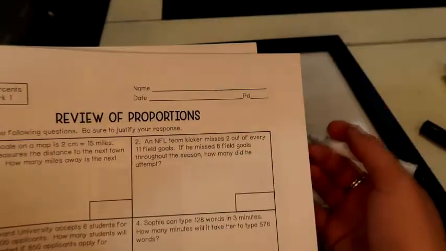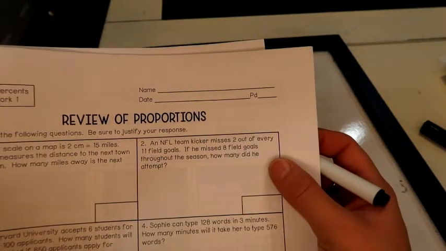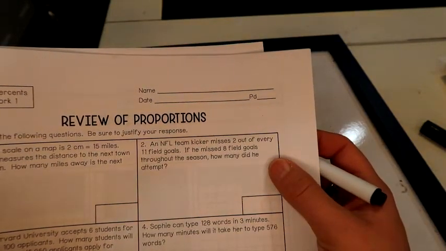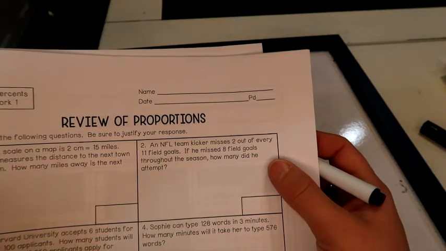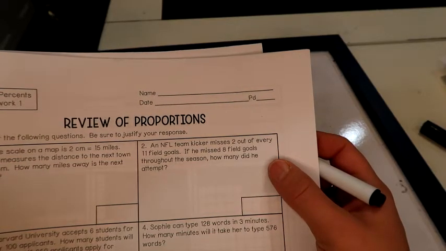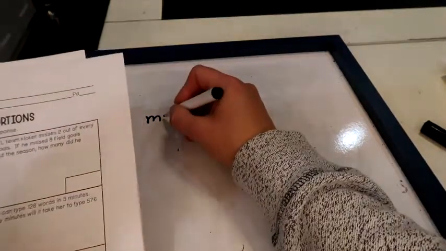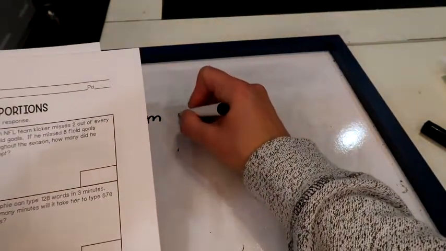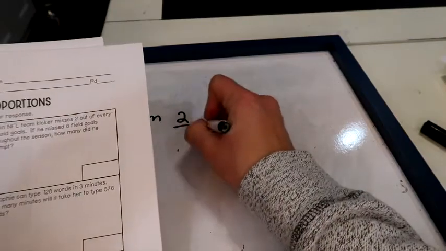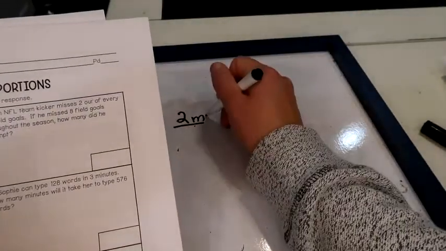So our first number, well, first of all, what are we looking for? We are looking for field goals and how many he missed. So the first one is M for missed. So he misses 2, so 2 M, okay, for misses.